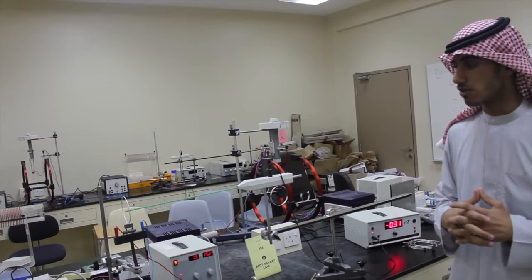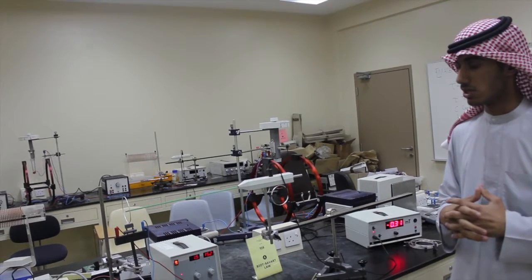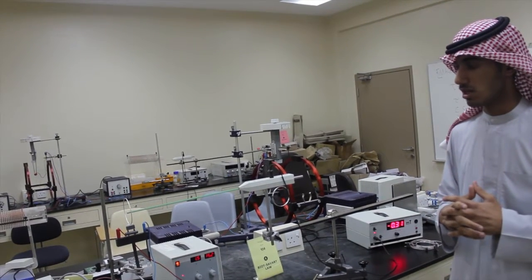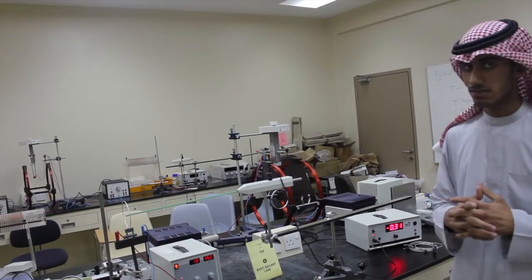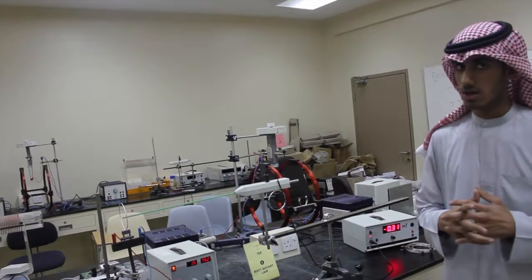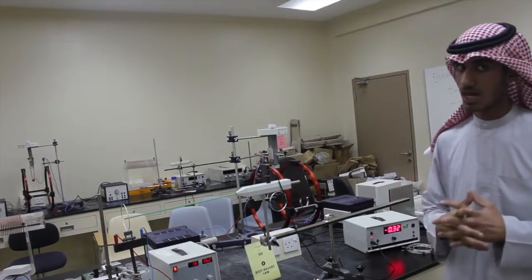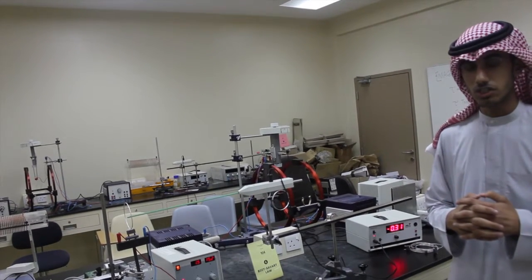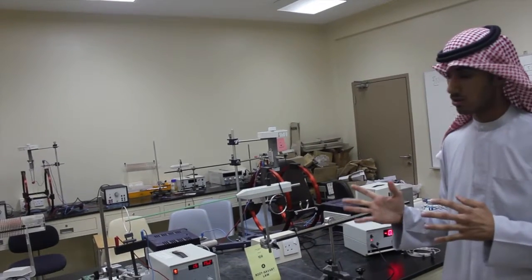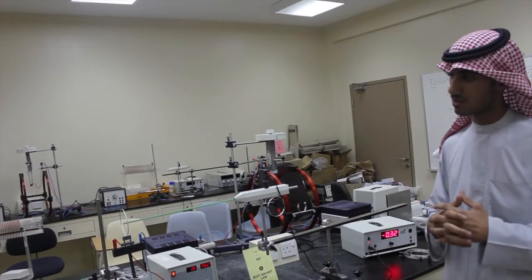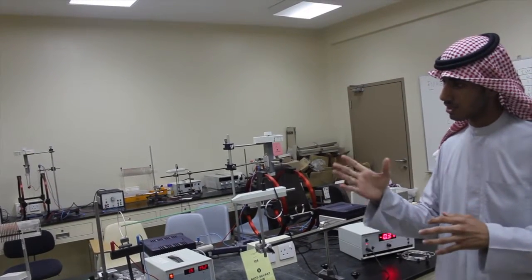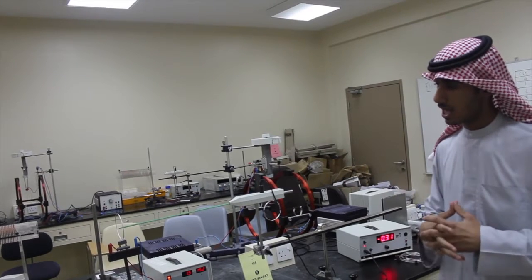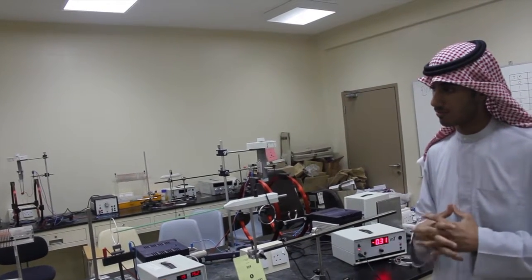And the goals of this experiment are, first of all, determine the magnetic field of the circular conductor as a function of the current. Second, determine the magnetic field of the circular conductor as a function of the radius of the loop and the distance from the loop.